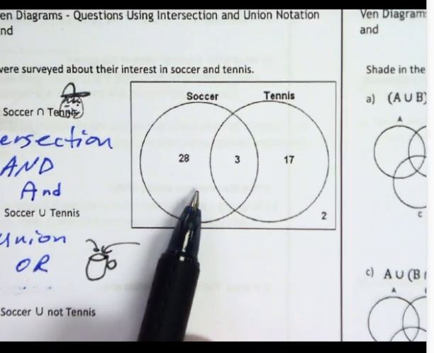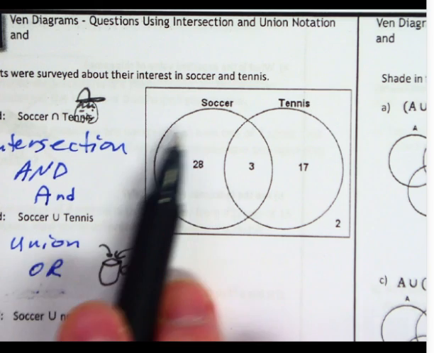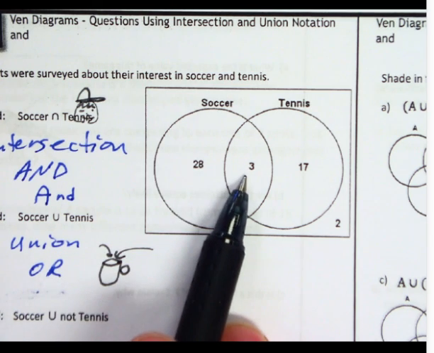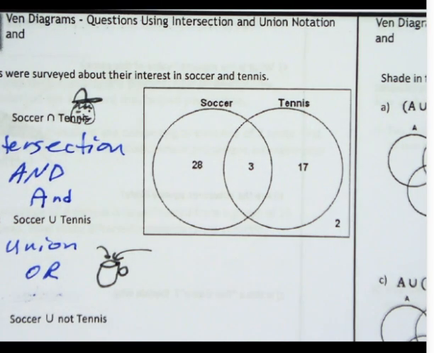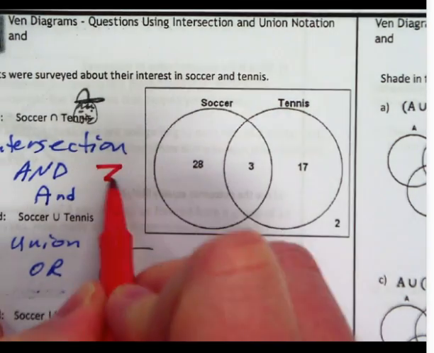So soccer, intersection, tennis. So if I go over here, soccer, intersect, tennis, where do they overlap? Well, soccer and tennis would be these three people right there. So the correct answer for that then is 3.